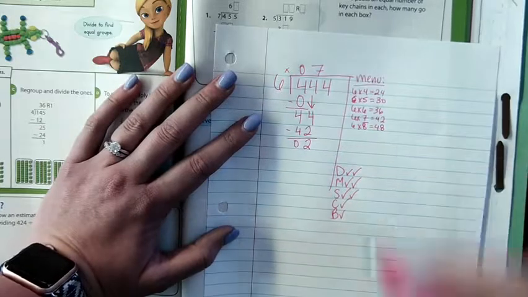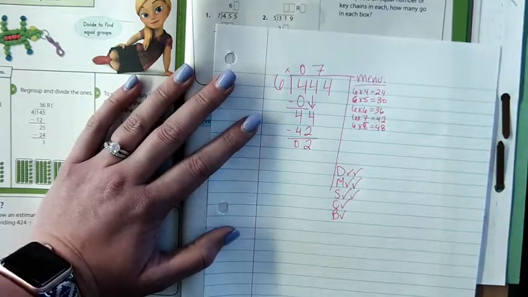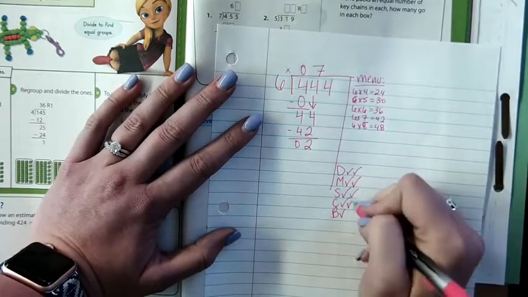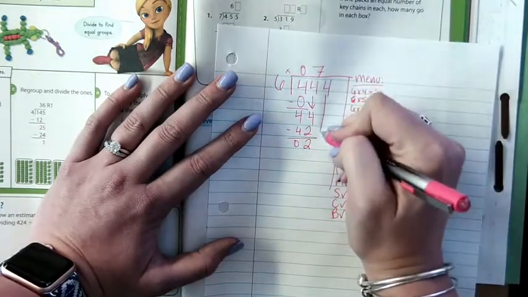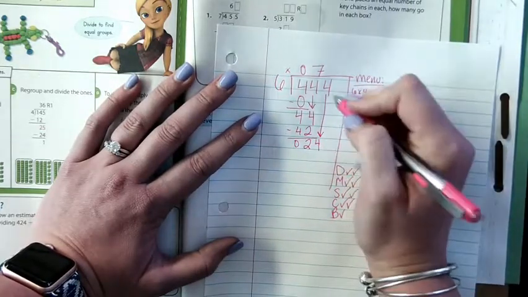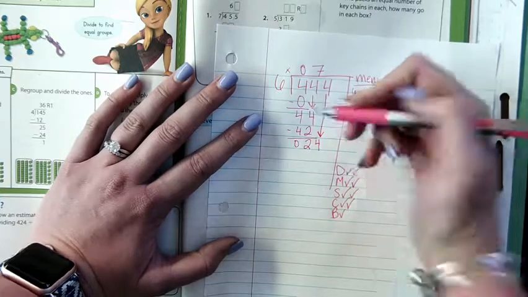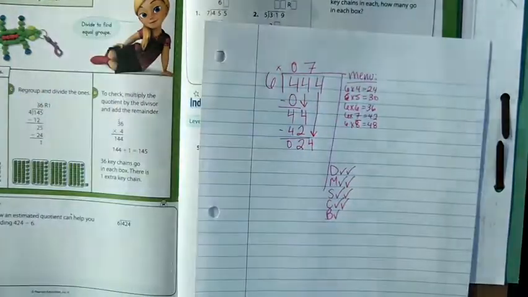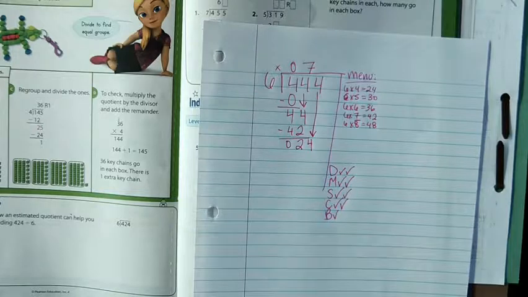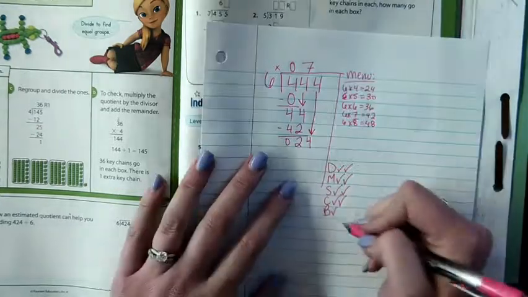Now we need to check. Is 2 less than 6? And we know yes it is, so we're good to go. Now we need to bring this 4 all the way down, and notice how I draw my arrow all the way to where that number needs to go. That way we don't get confused, because when we have 4 and 5-digit dividends, it does get easy to get confused. So we brought it down.